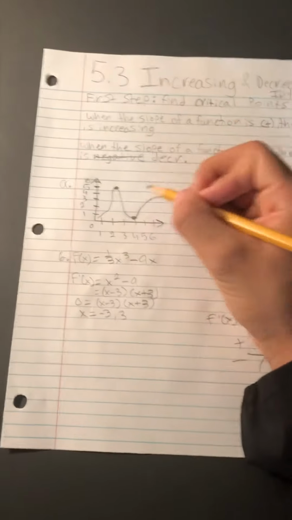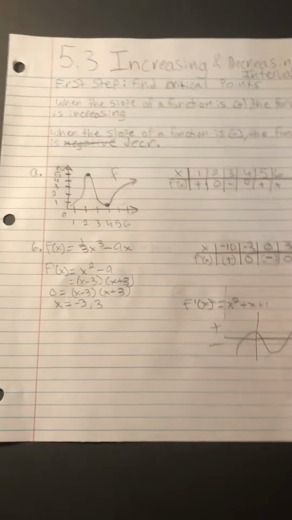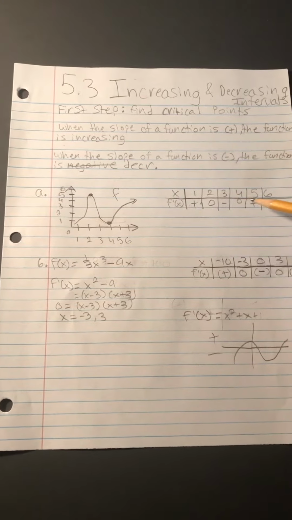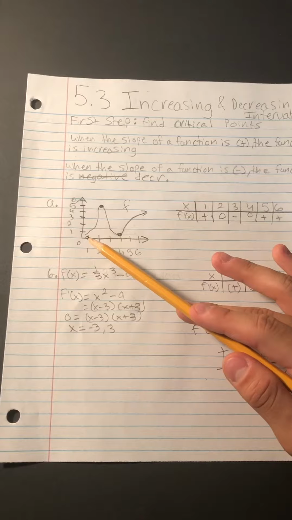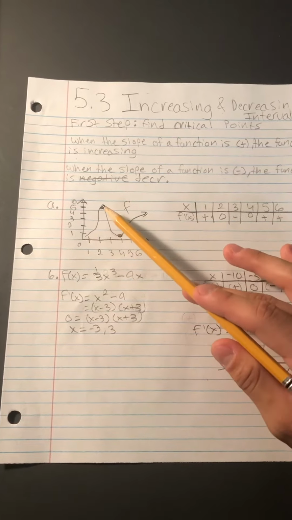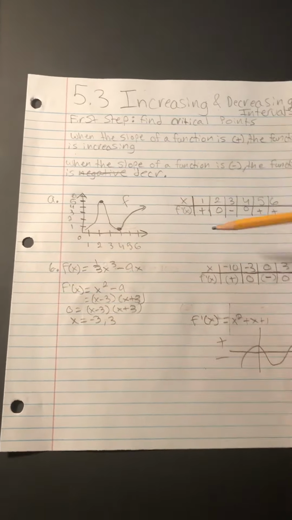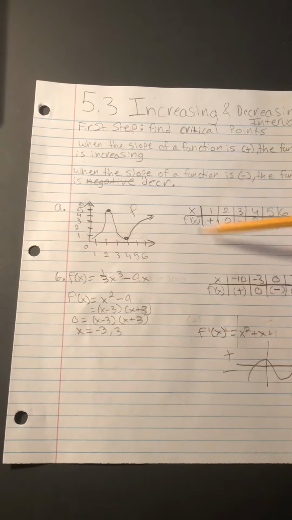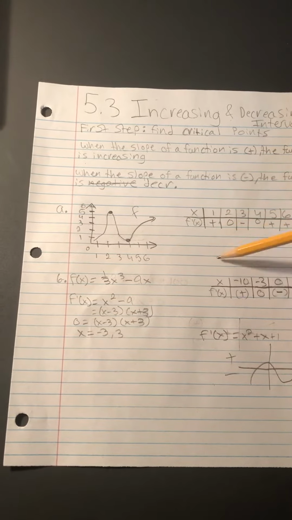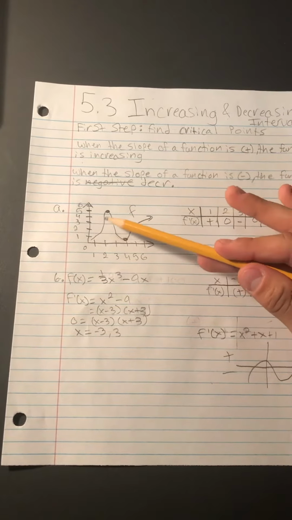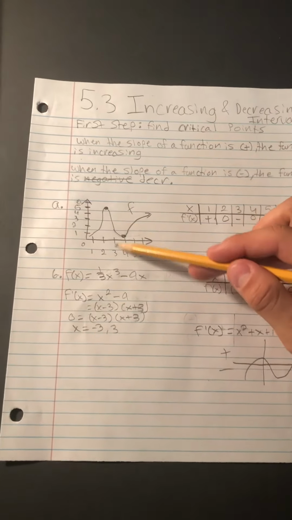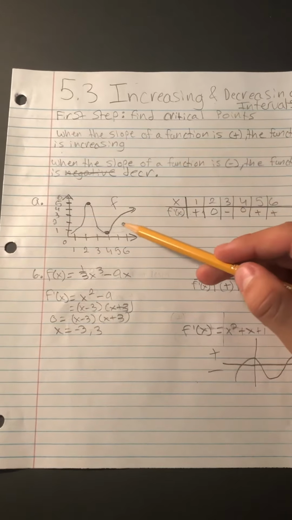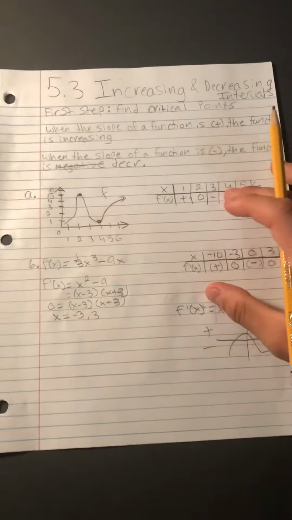So example A is graph F, where these are the critical points, because on this table they're equal to 0, and anything that's increasing is going to be positive, anything decreasing is going to be negative. So if you look at value number 1, you can tell this line is going up, so f prime would be positive. Then we hit a critical point, and from there 3 would be going back down, so it's negative. Go back to our critical point, and from 5 and 6 keeps going up and up, so it's positive.